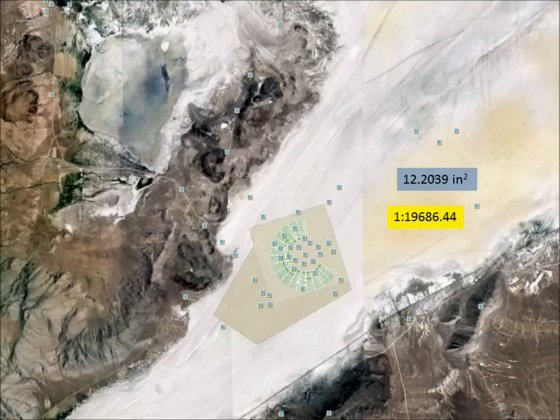And we're going to focus, in this case, not on the entire area, which is outlined in this polygon here. This is a Google Earth image of Burning Man. We're going to focus on the area that's really reserved primarily for camping and where most of the people actually stay throughout Burning Man. And that's the area illustrated here in blue. That area covers, on the map itself, about 12.2039 inches squared.